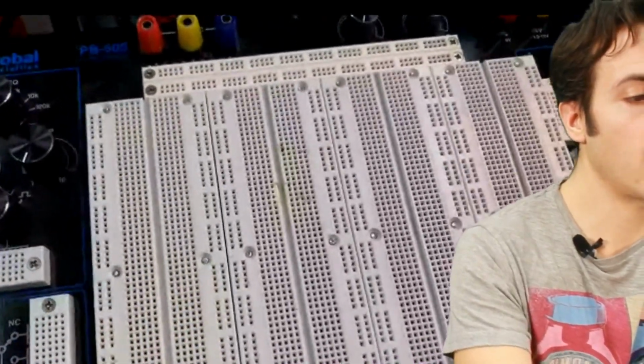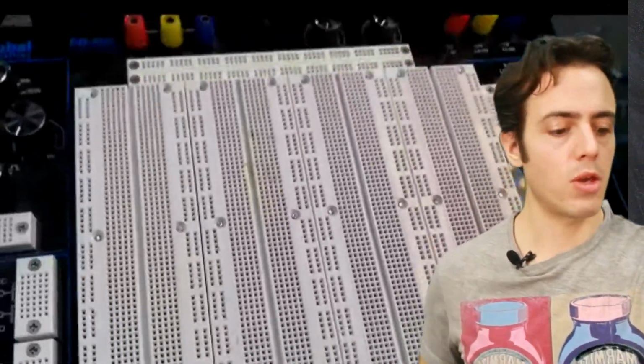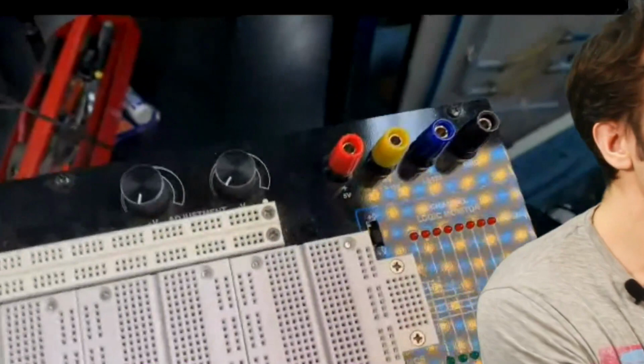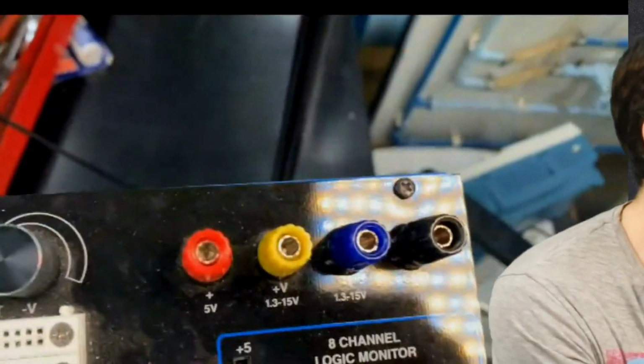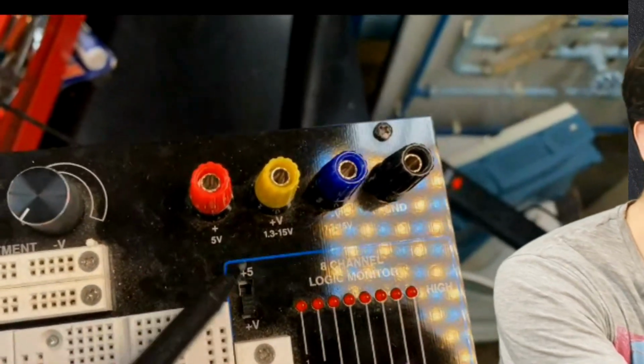This will become clear, and I'll include a little diagram on the Slack space, showing you how we actually use this. The important thing for us is that we can supply voltages. We can supply DC voltages using this system.